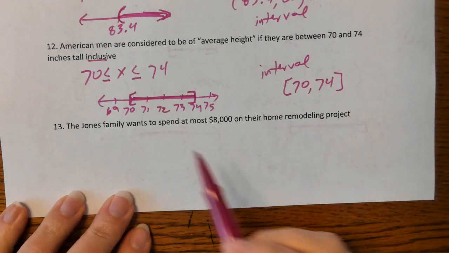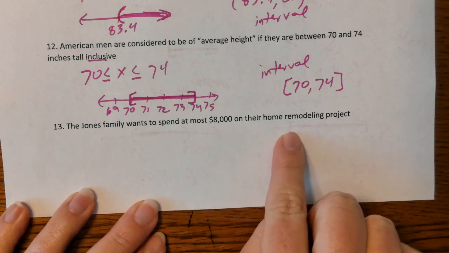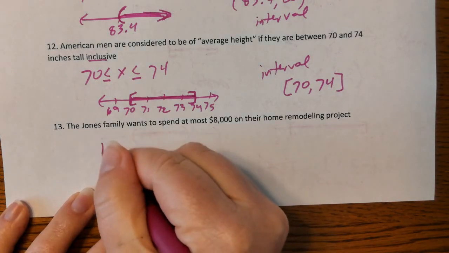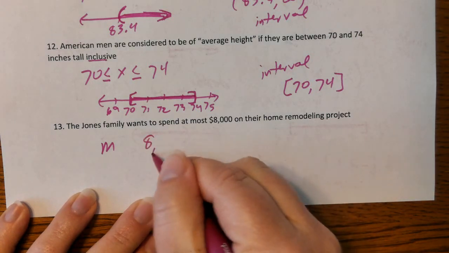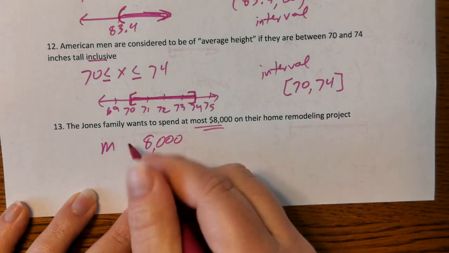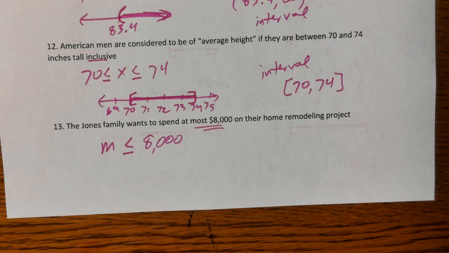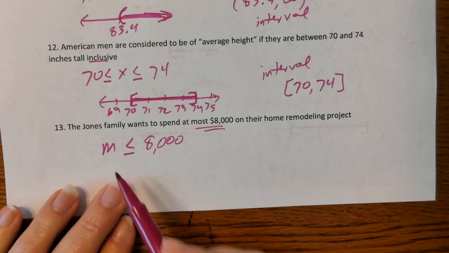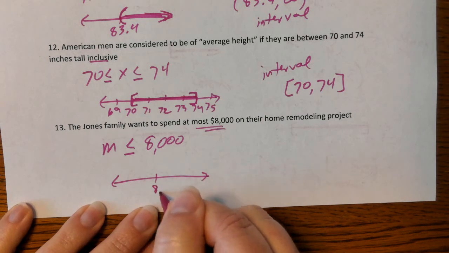And then the last one, the Jones family wants to spend at most $8,000 on their home remodeling project. So the amount of money they want to spend, I'm going to use M for money. They want it to be $8,000 at most. That means they're totally cool with it being less than $8,000. Or it could even equal $8,000. That's just the most they want to spend. They do not want it to be $8,000 and 1 penny. They want it to be $8,000 or less. So there's my inequality, my number line.